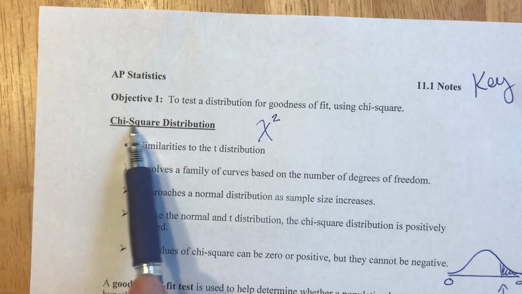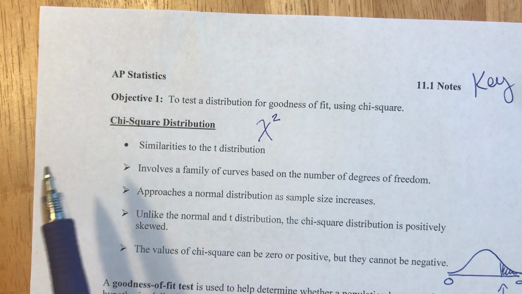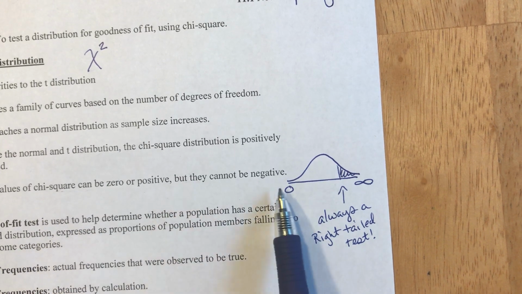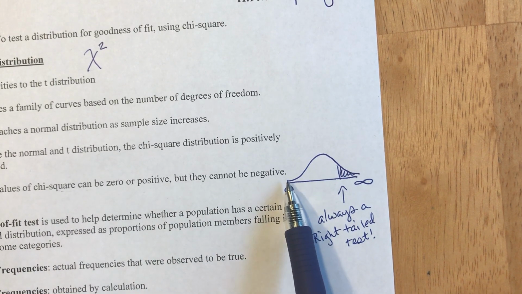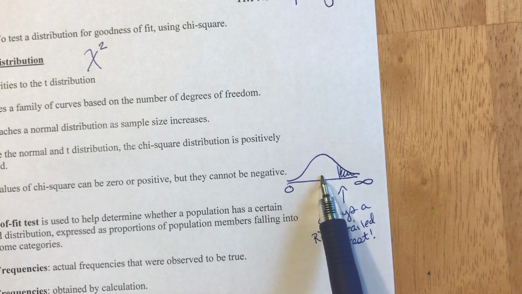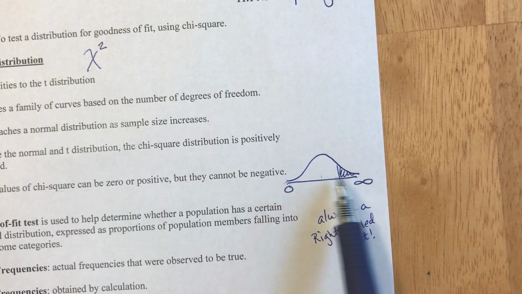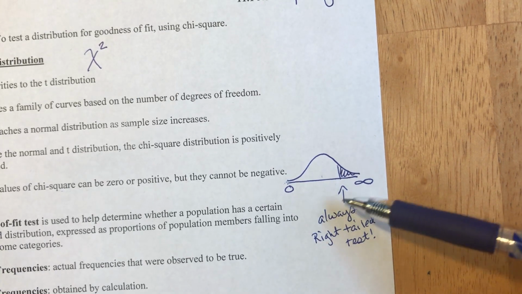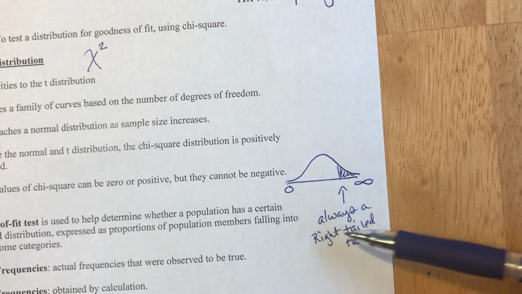It's literally numbers being squared, so we're always going to have positives. So the curve I put here, your values can be 0 all the way up to infinity. So 0 is not in the middle anymore. 0 is on the left, positive infinity is on the right, and since it's a squared value, it's always positive, we're always going to have a right-tailed test, so you don't have to think about which way it's going to be.